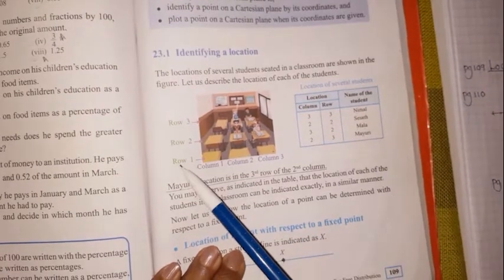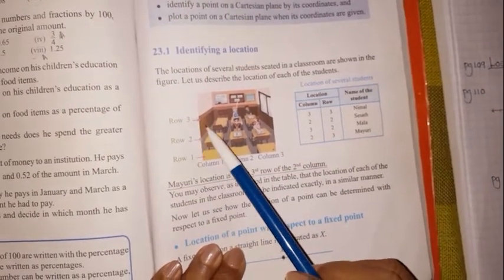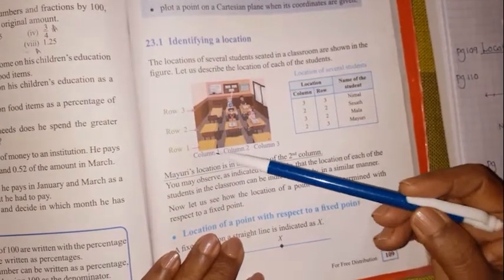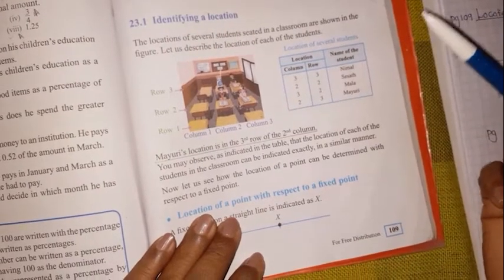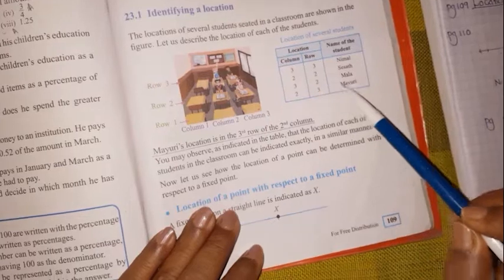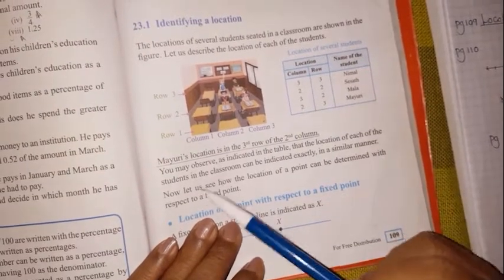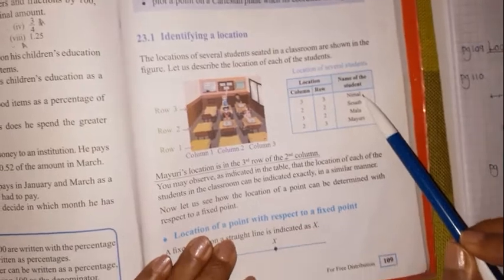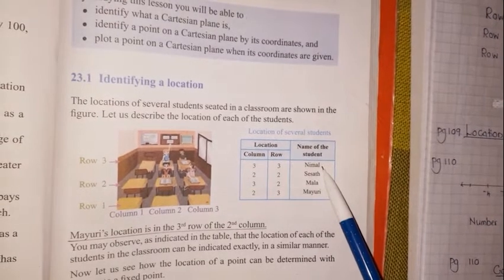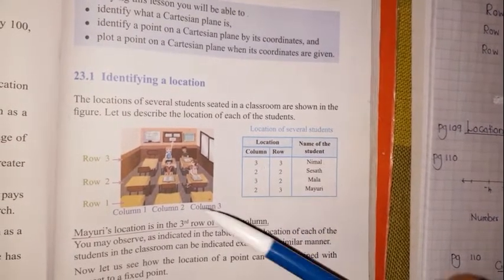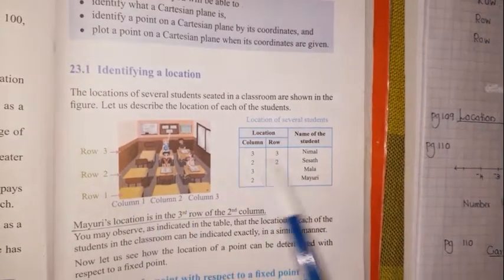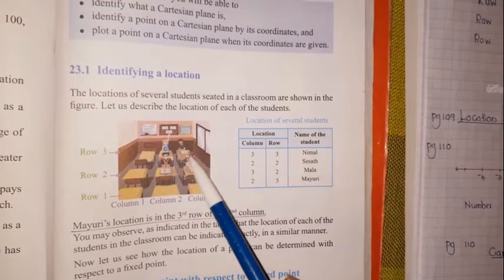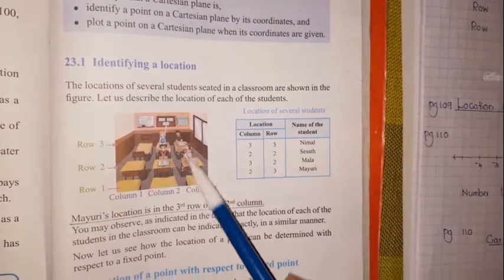Now you can see there are 1, 2, 3 rows. How many columns? 1, 2, 3. 3 columns. Now, if you consider Nimal, where does Nimal sit? We are going to find his location. Column 3. Now this is column 3. Row 3. So Nimal is seated in column 3 and row 3.